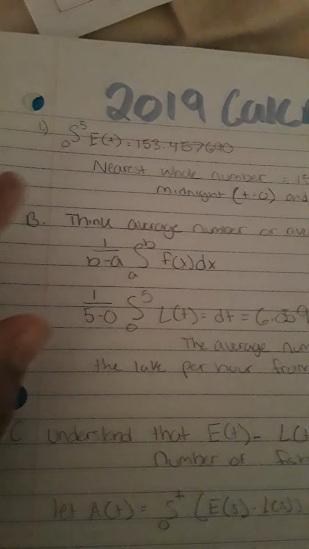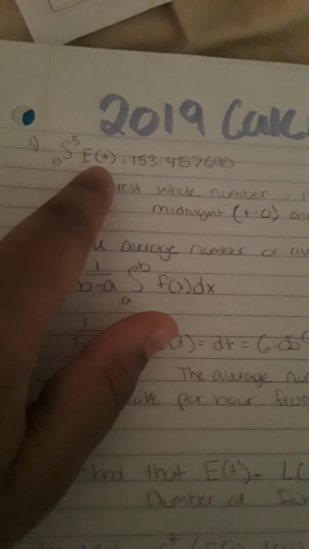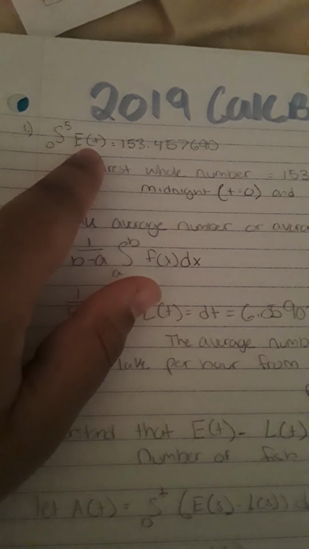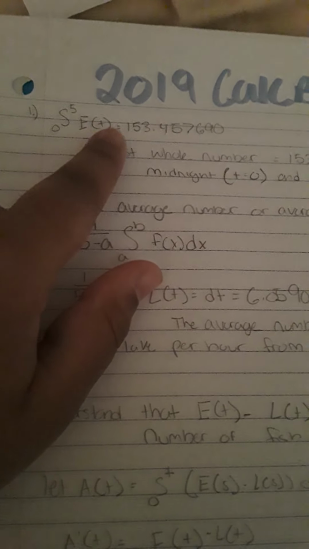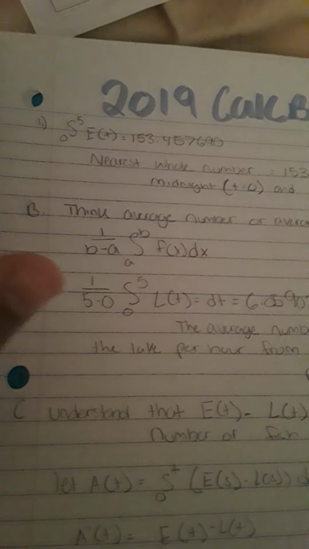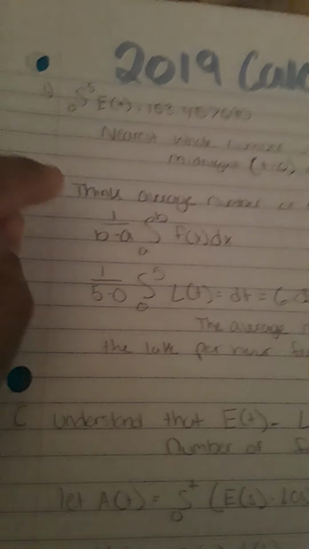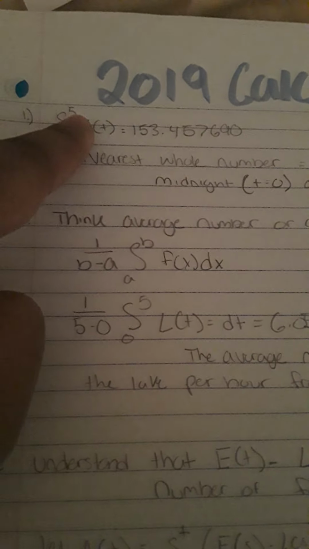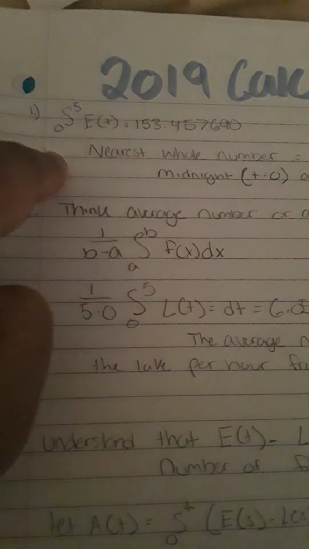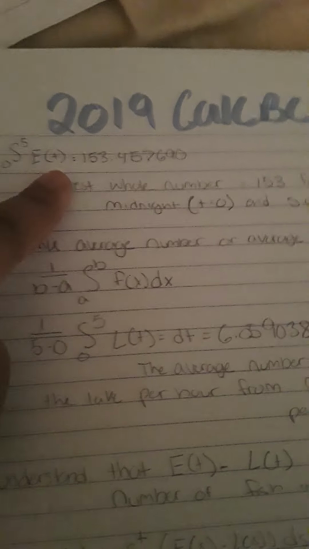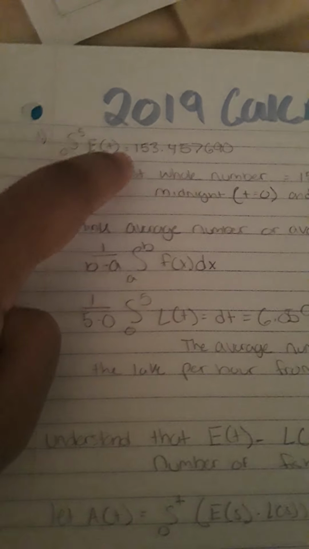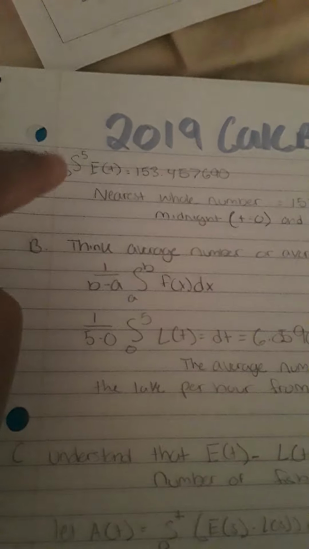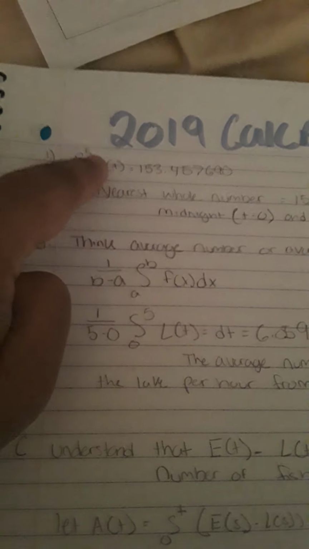So here we have worked out problems that I'm going to walk you through. You're going to think of it like this: E(t) is already a rate of change. So wouldn't taking the integral actually give you the actual number of how many fish are entering in the time measured in hours? Yeah, it is. So what you're going to do is take 0 to 5, because you start at midnight, and then you're going to go to 5 a.m. And you're going to take E(t) because you're measuring how many fish enter the lake. Not how many fish leave the lake, not the number of fish in between those hours, but how many fish enter the lake between midnight and 5 a.m.